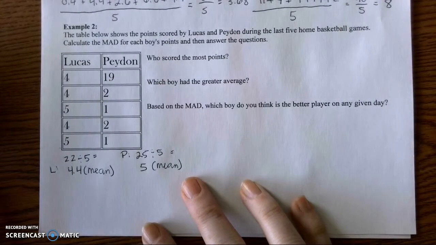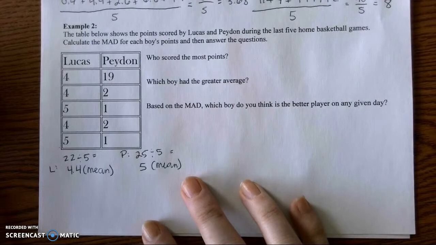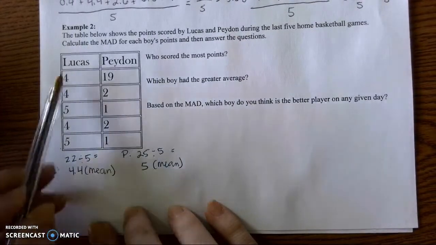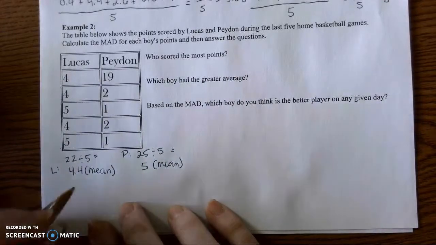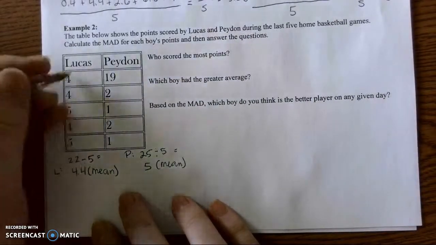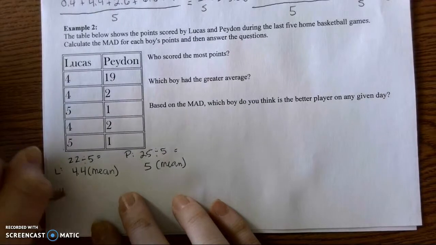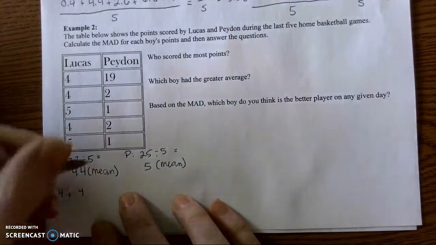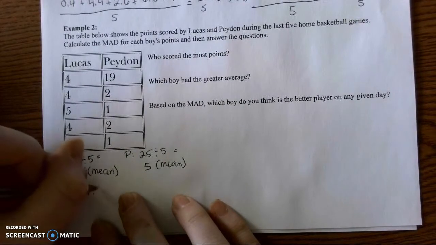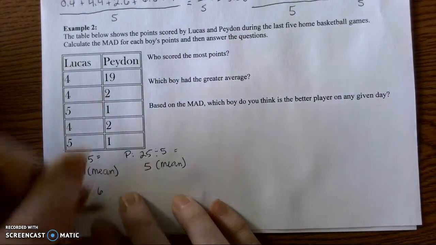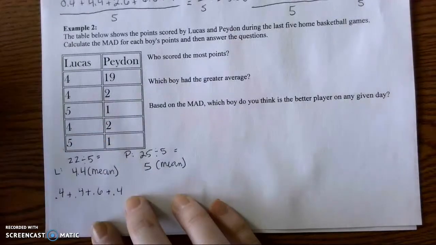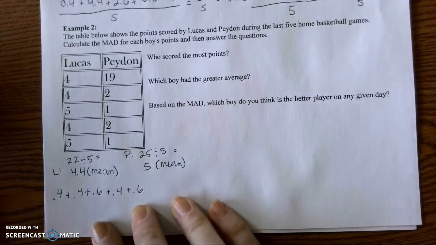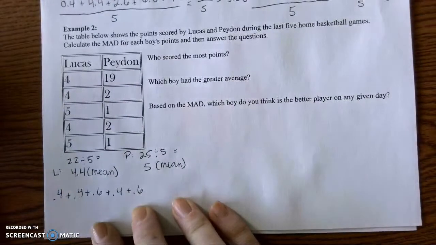Now we're going to do the MAD. What I need to do is subtract 4.4 from each of these. For the first one, 4.4 minus 4 gives me 0.4. I have 0.4 again. Then I would have 0.6, then 0.4, and then 0.6. That's all for Lucas because I'm looking at these data points.